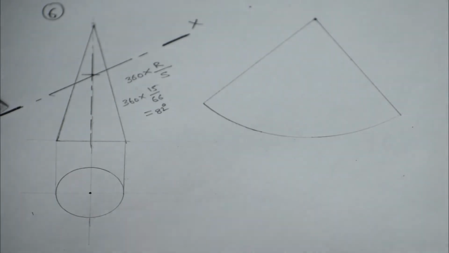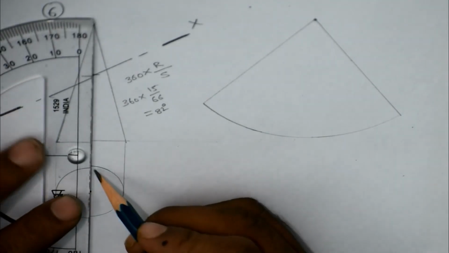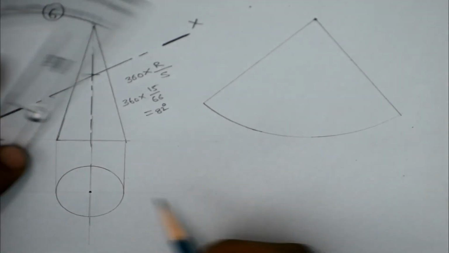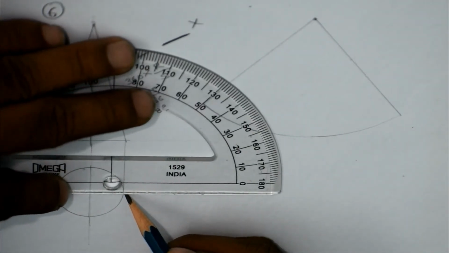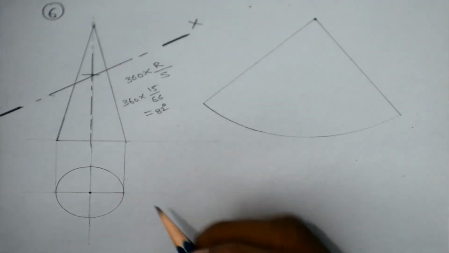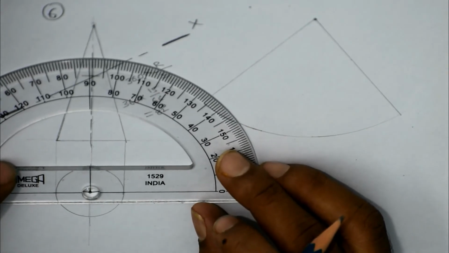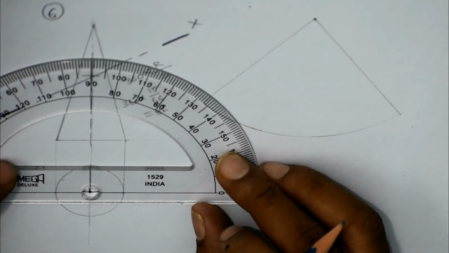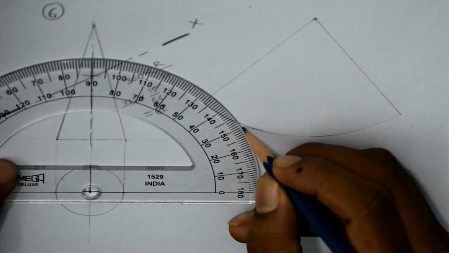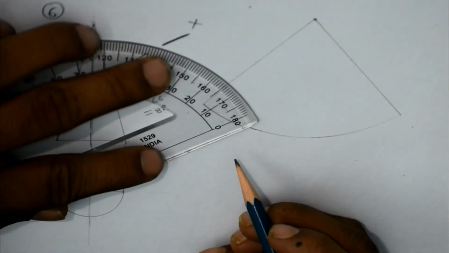so we need to get more generators here to get the shape of the remaining portion. For this reason, we will divide the circle into more number of parts. As you can see here, it is equally divided into 4 parts, but what we will do is we will divide into more parts. You can divide into 8 or 12 also. So I am dividing this into 12 parts, which means that every angle should be 30 degree. I will mark 30 and 60 first.